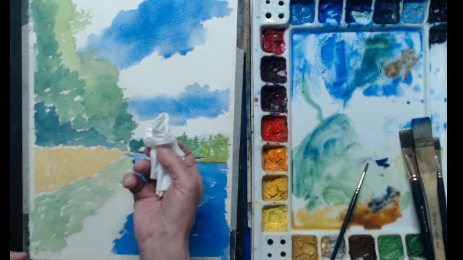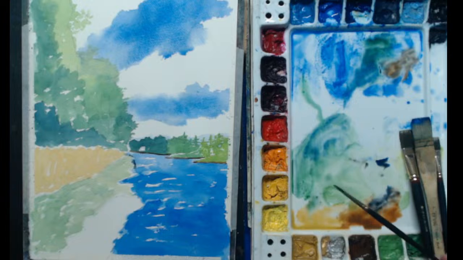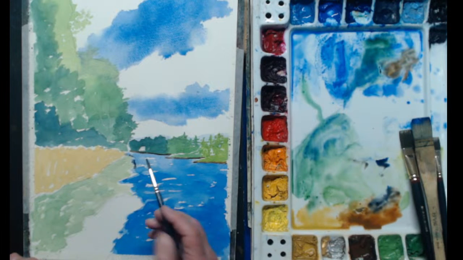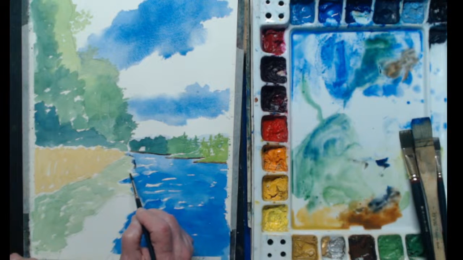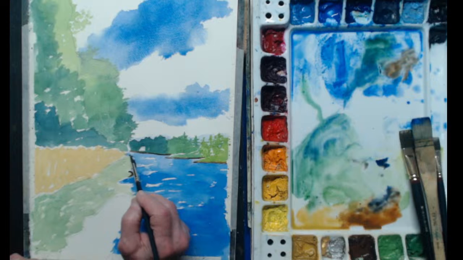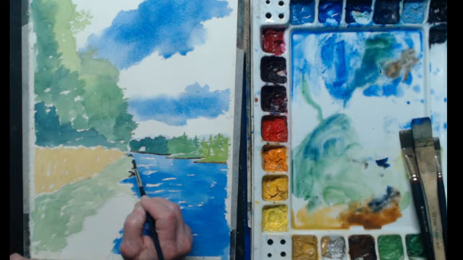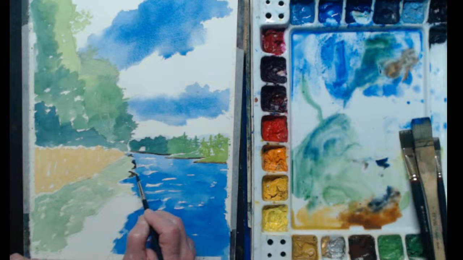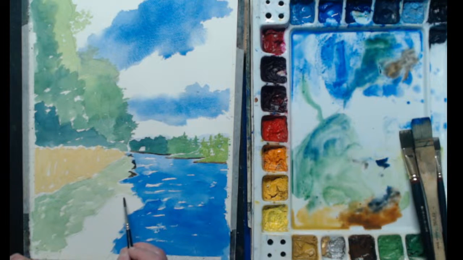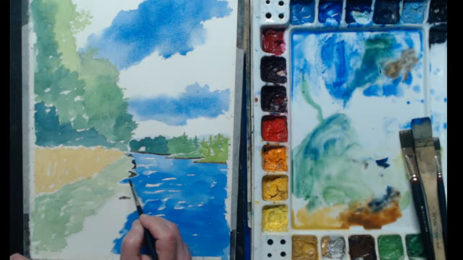So I just take a tissue and just blot it up a little bit so I can control the water there. And this one here I'm going to put in a little bit further out. These are mud along the edge of the waterway here. Into the water. And then up here there's a little, so I'm going to skip that. I think I'll bring this up here, up to this point here.